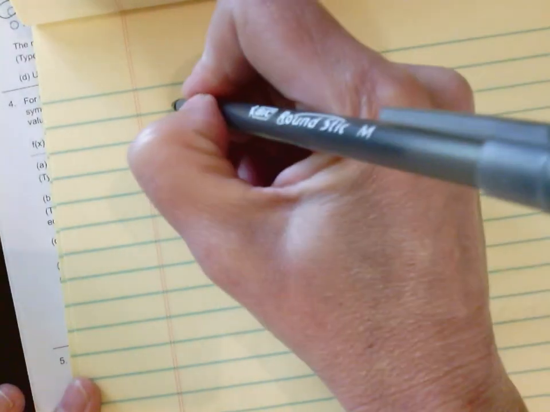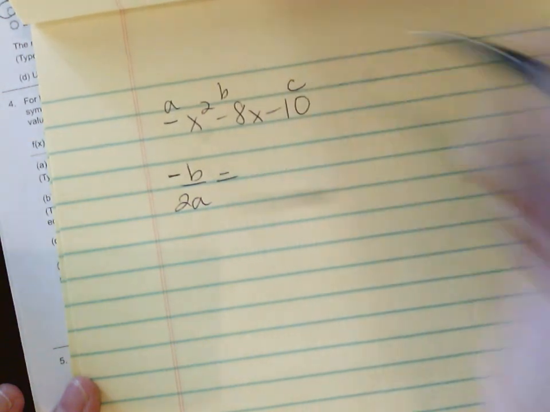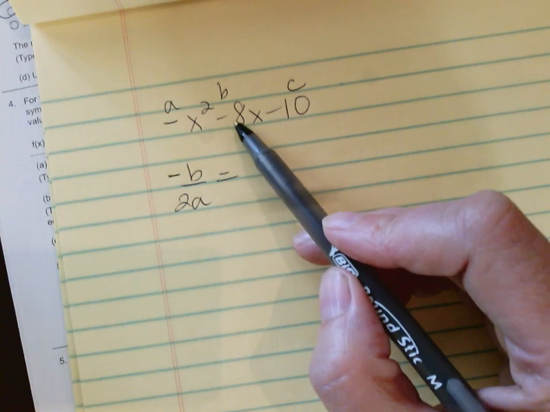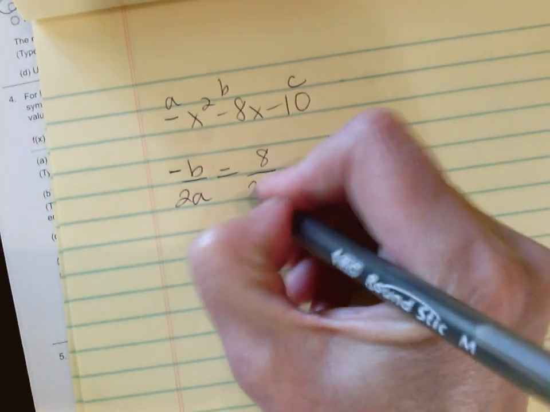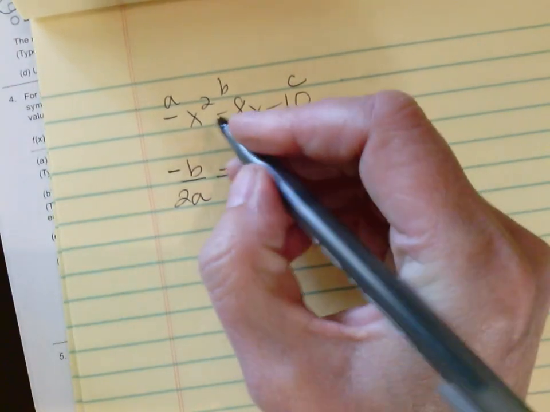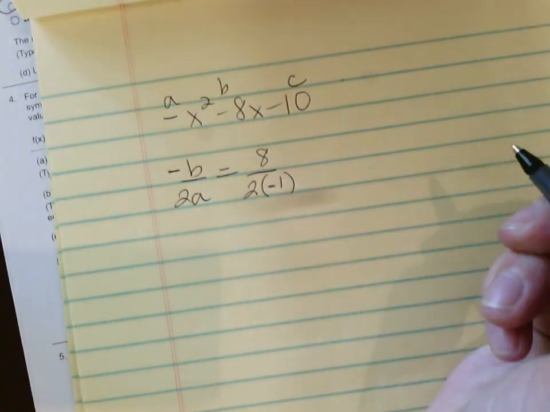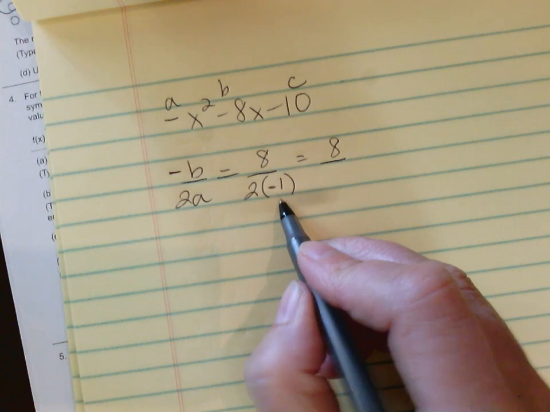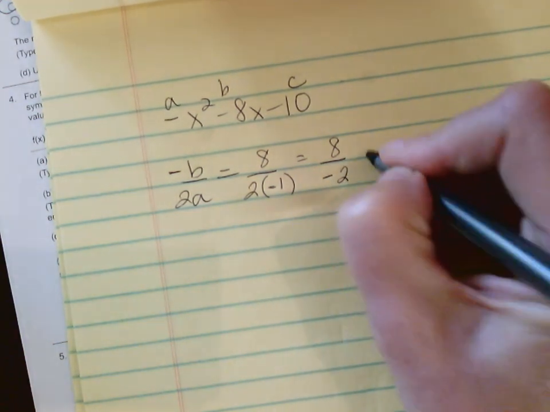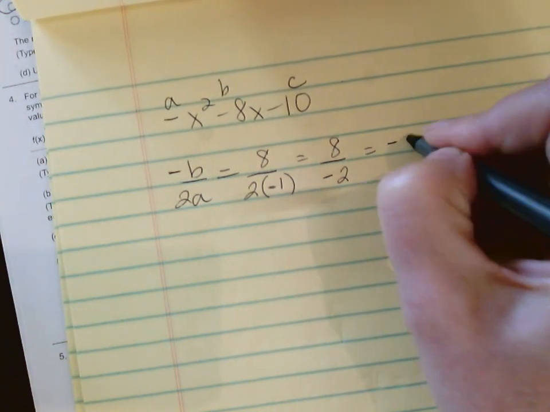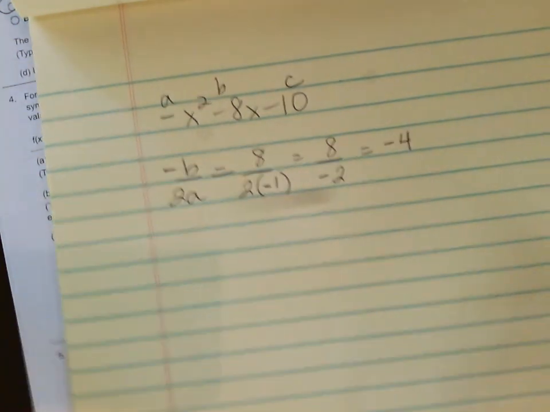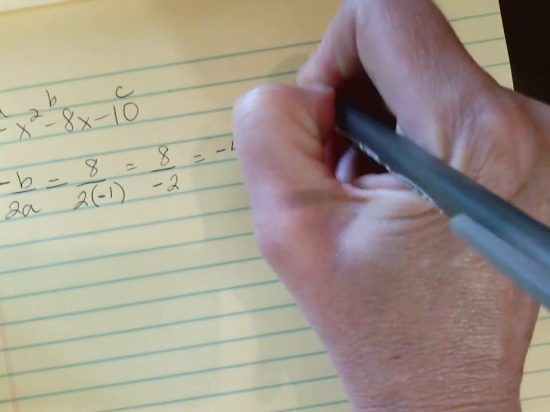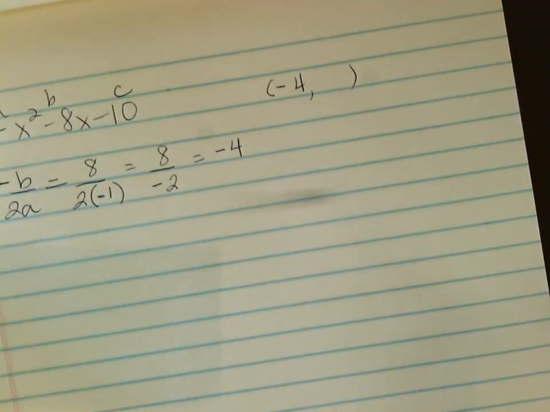Here's my a, b, and c. So here's my b, so the opposite of it will be positive 8, over 2 times a, well my a is -1, so now I have 8 over 2 times -1 gives me -2, and then 8 over -2 is -4. So that gives me, remember that's what gives you the x coordinate of the vertex.